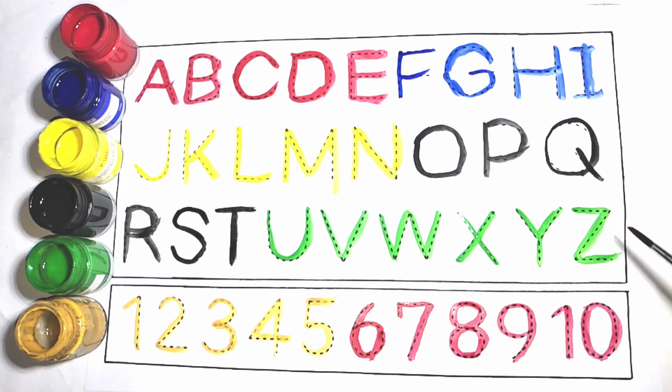Today we draw capital letter alphabets, numbers.